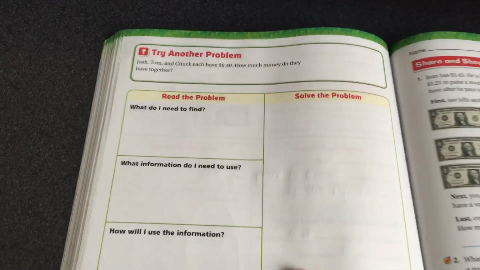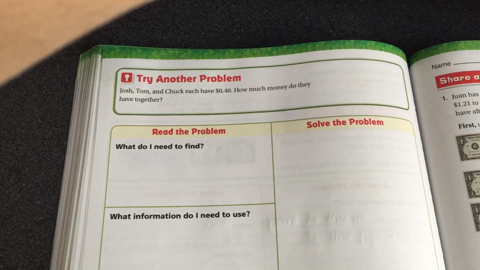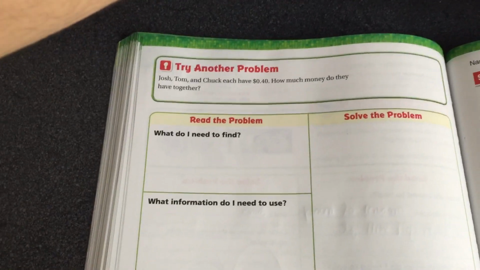All right, turn the page. I'm on page 520. Try another problem. Josh, Tom, and Chuck each have 40 cents. How much money do they have together? So what do we need to find? We need to find out how much money they have all together.